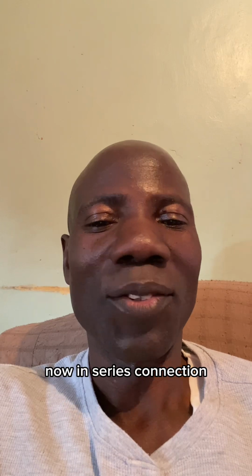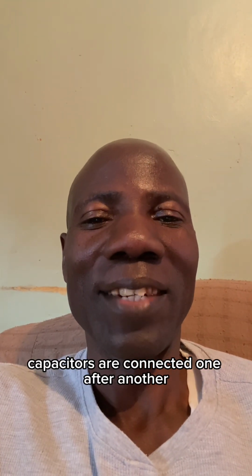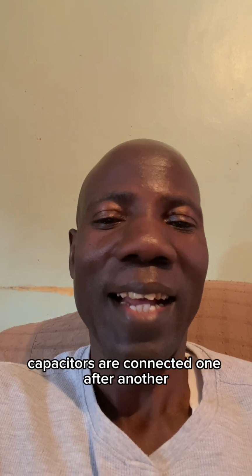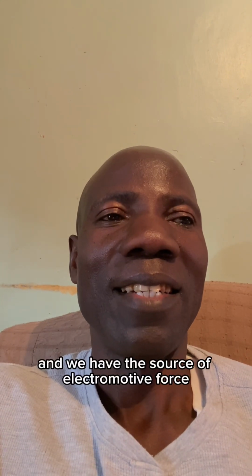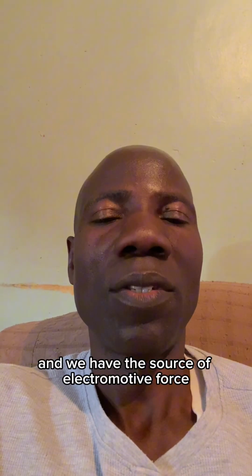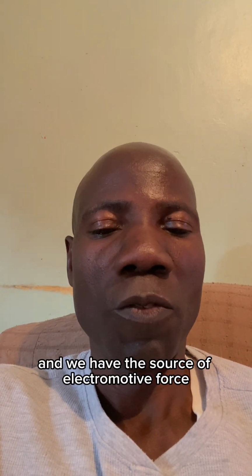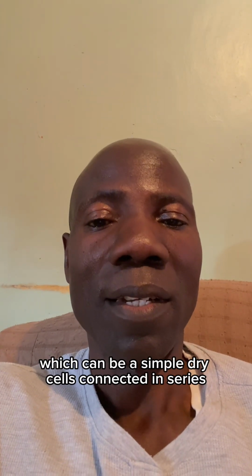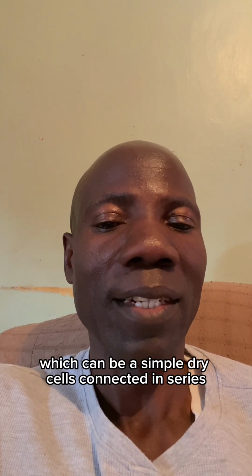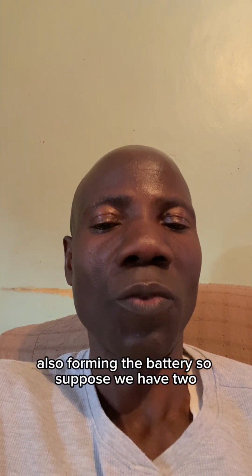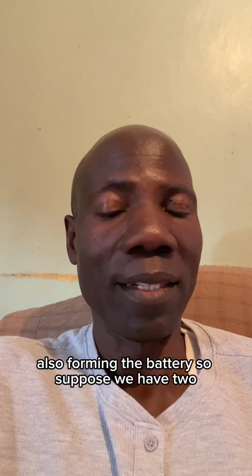Now, in series connection, capacitors are connected one after another, and we have the source of electromotive force, which can be simple dry cells connected in series, also forming the battery.